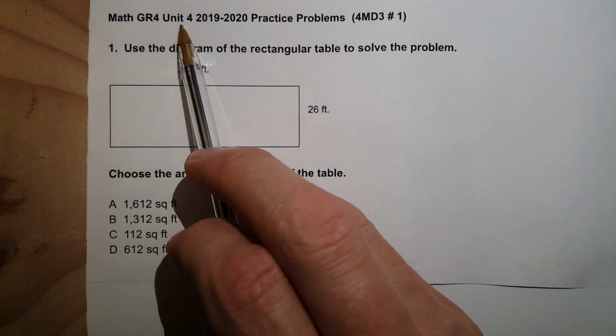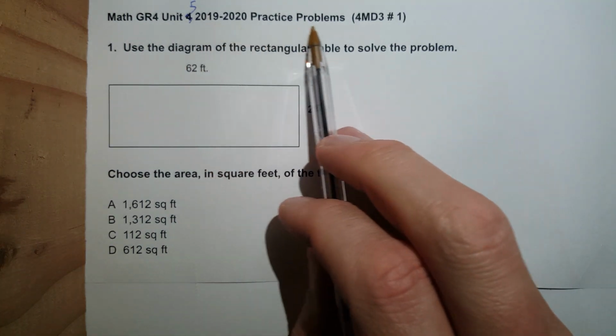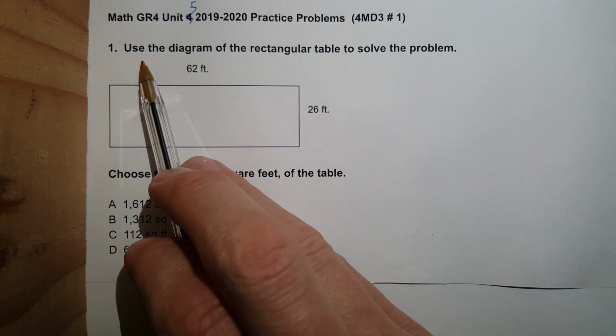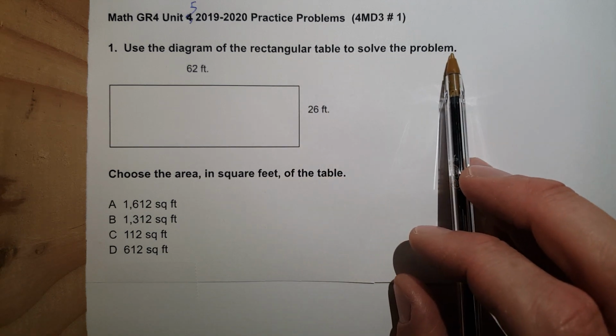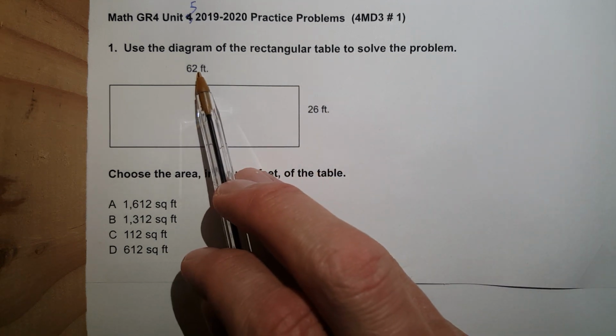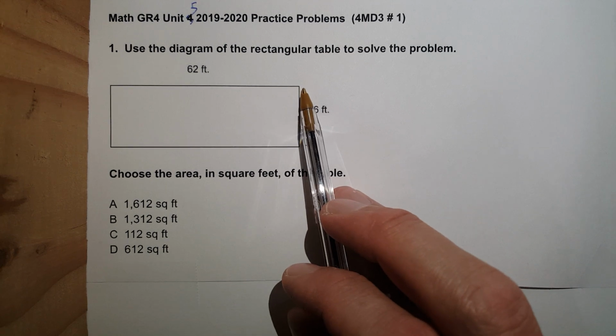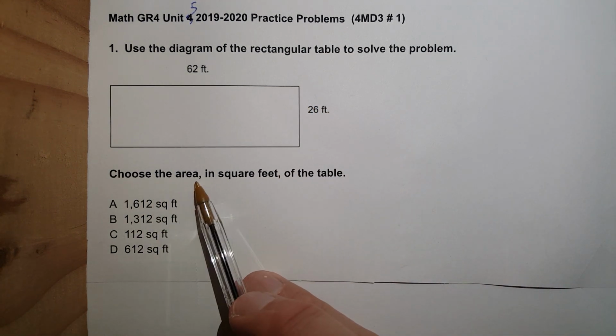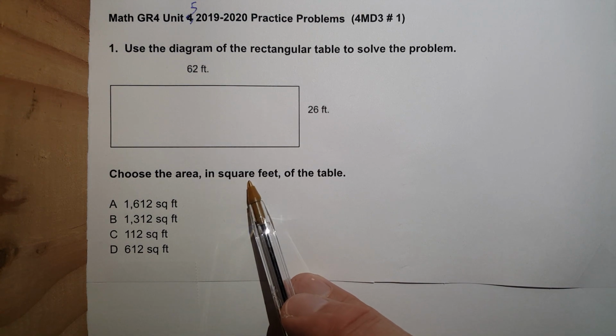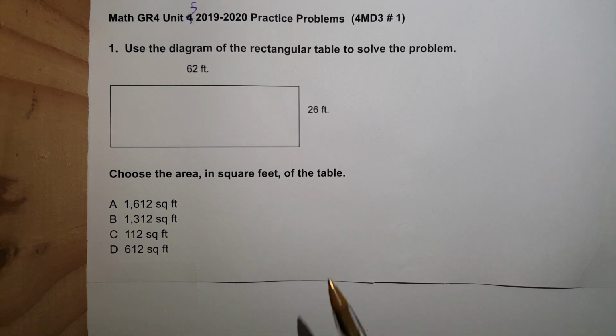Math, grade 4, unit... Oh, we need to change this. Oops. Unit 5, practice problems. Use the diagram of the rectangular table to solve the problem. 62 feet, going this way. 26 feet, going this way. Choose the area in square feet of the table.